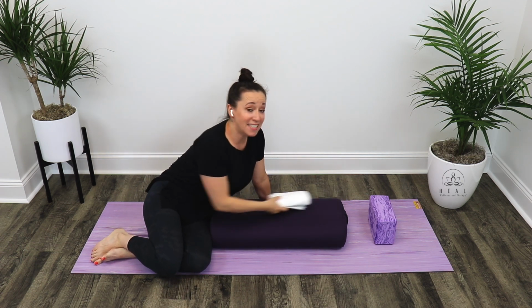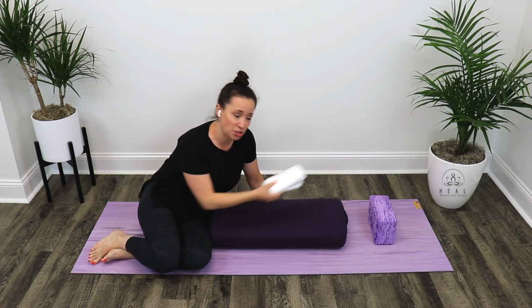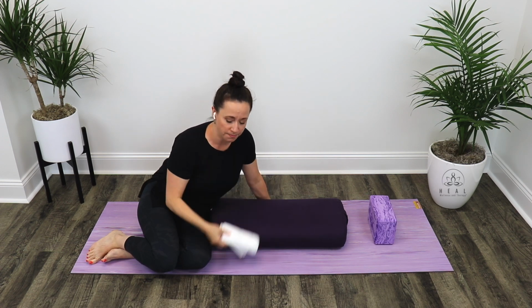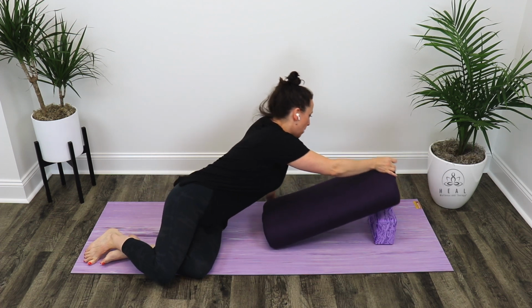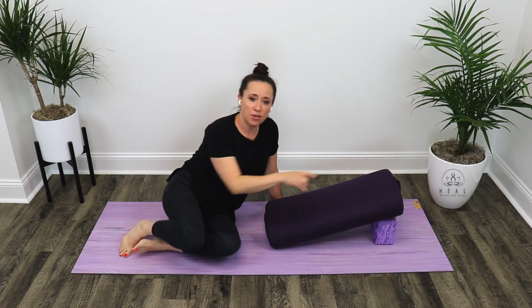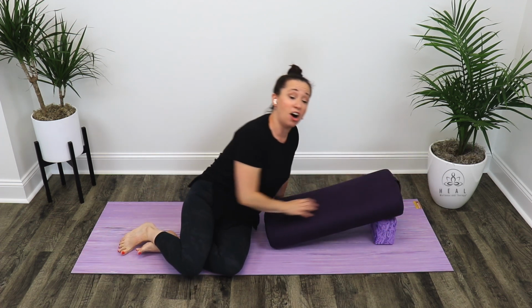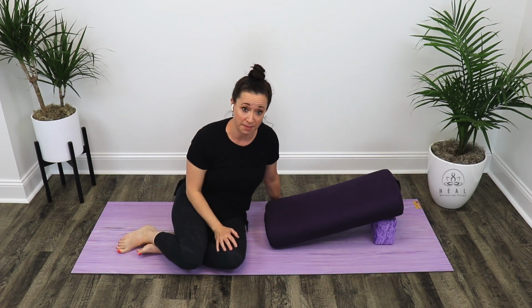All right, we're going to end continuing to use our bolster and our yoga block. So that towel, just gently move it out of the way. Take that yoga bolster now and just move it up a little bit so that the yoga bolster is actually sitting on top of the yoga block.